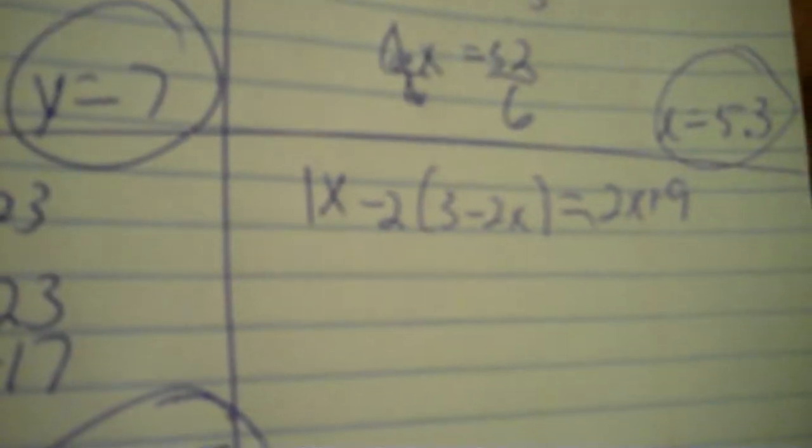Next one, x minus 2, parentheses 3 minus 2x, equals 2x plus 9. So a lot of x's in this problem. Well, the first thing I want to make sure of is that for every x I know the coefficient. Got a 1x, a 2x, 2x. So I need to just apply the distributive property.